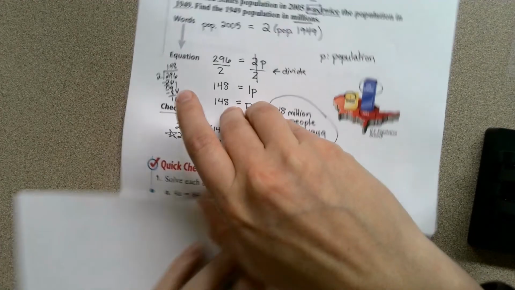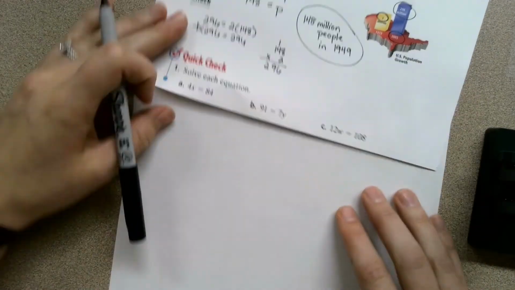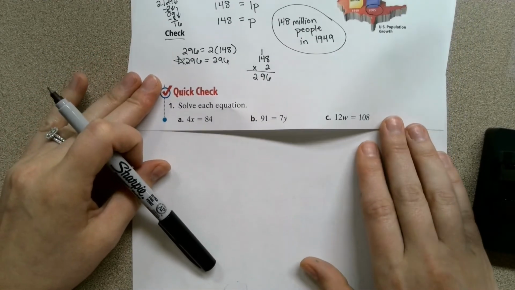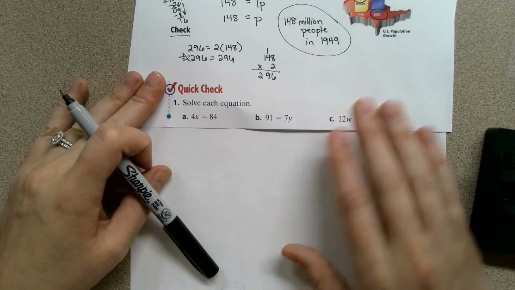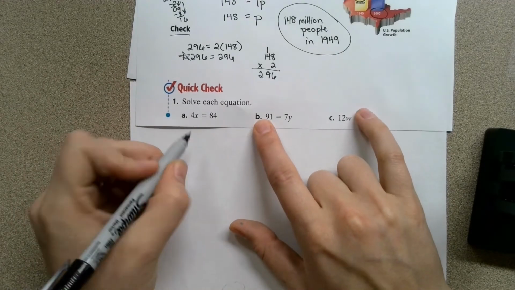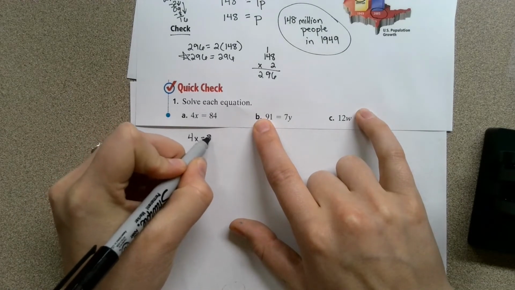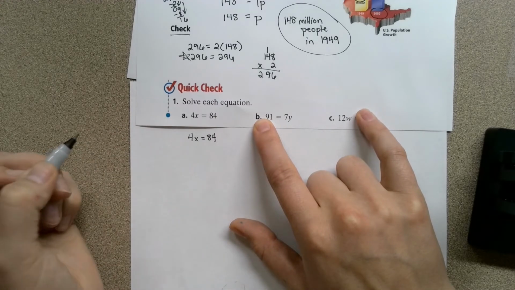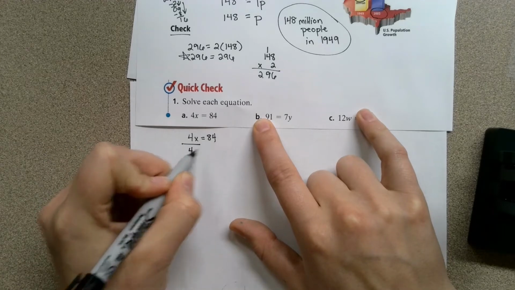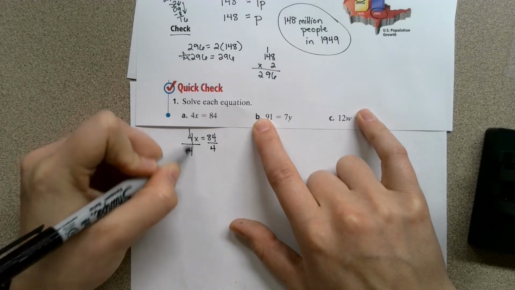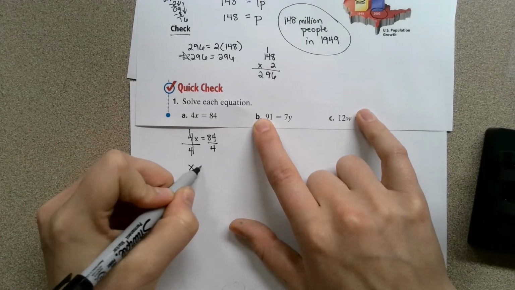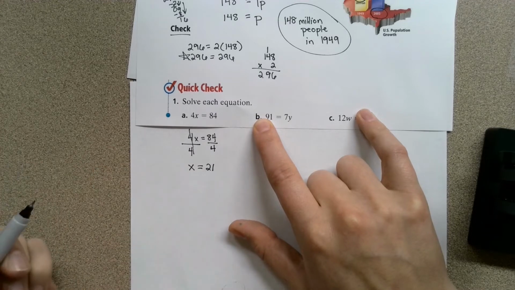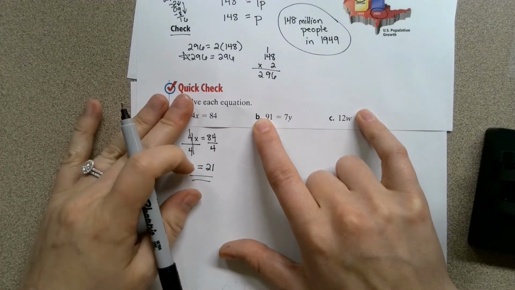So let's do a few examples. We're using division to solve the problems. So in this first example, we have 4x is equal to 84. So we know for both of them, I'm going to rewrite it, that we need to divide by 4 because right now it's being multiplied, using inverse operations. So we use a fraction bar line to show the division on both sides, dividing by 4, and that'll give us x is equal to 8 divided by 4 is 2, 4 divided by 4 is 1. So our answer would be 21.